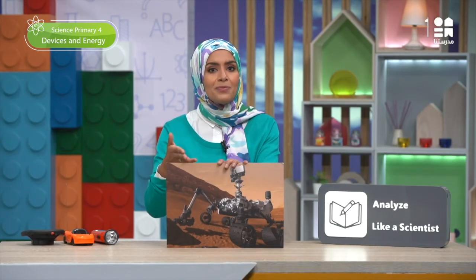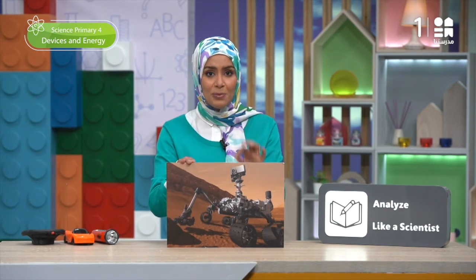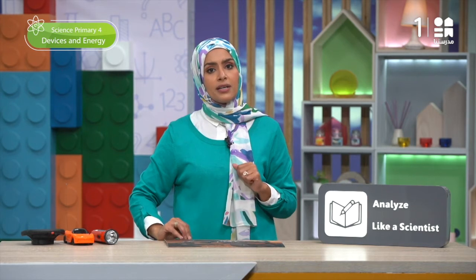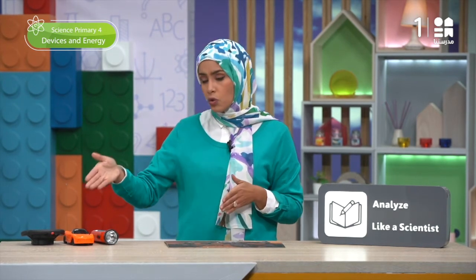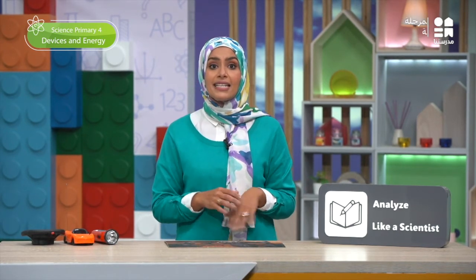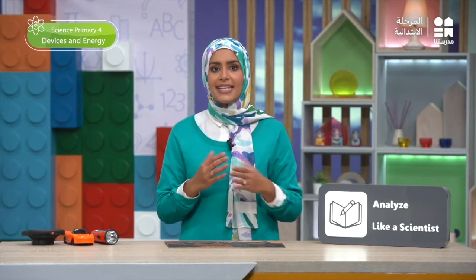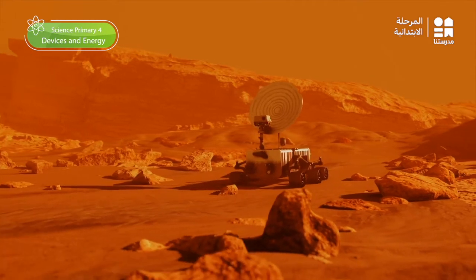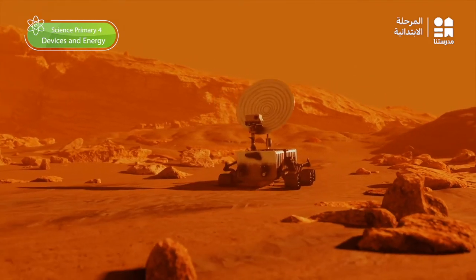So, how can it move in space? Robots and spacecrafts like Curiosity need energy to work, exactly like remote control toys. They need electricity to move and do their tasks. But Mars doesn't have a source of electricity like those we know.